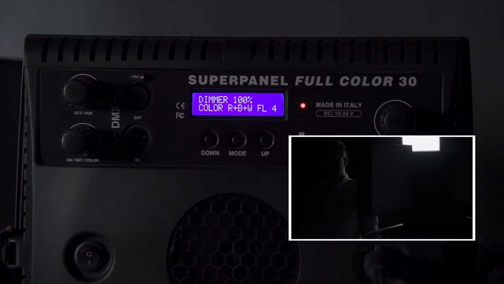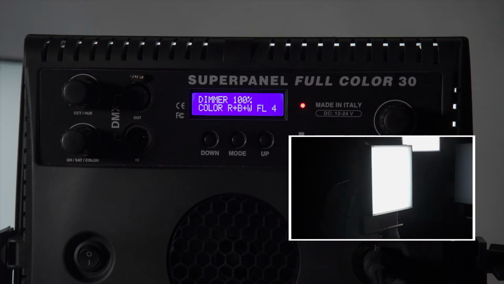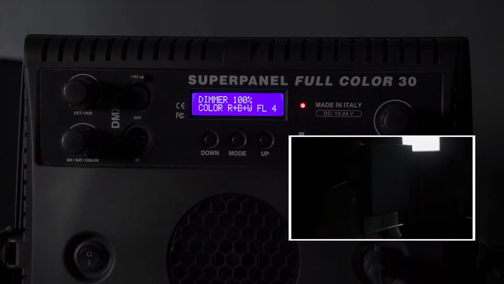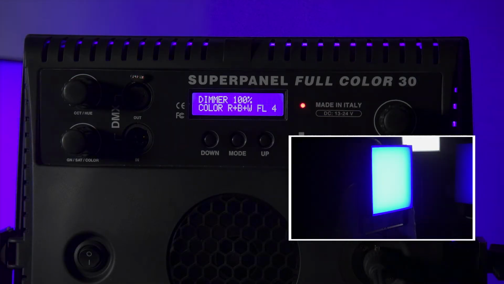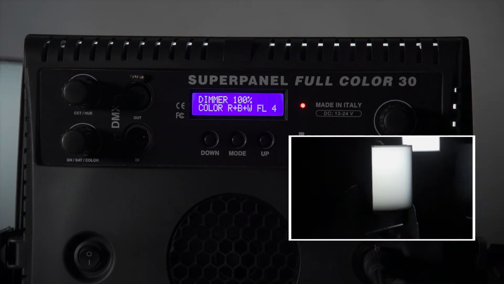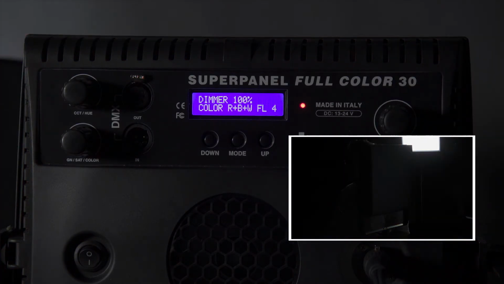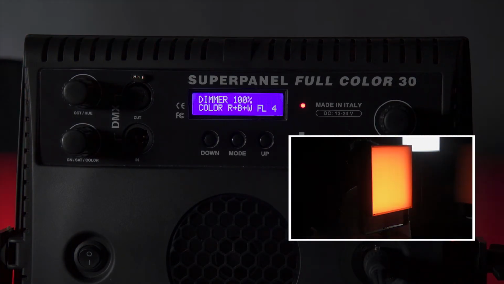So there are a lot of functions which you can use through this Superpanel Full Color series. For the next part, I will show you the photometrics, how bright the settings are, through this Full Color 30 and also 60 in different lengths.